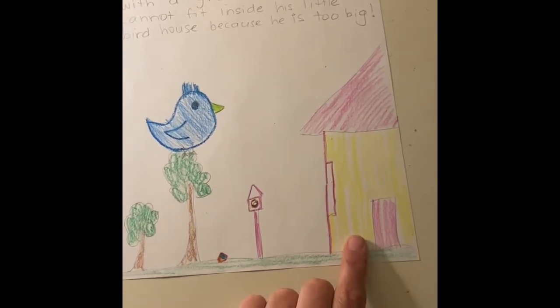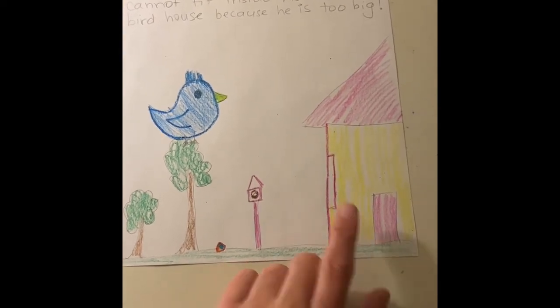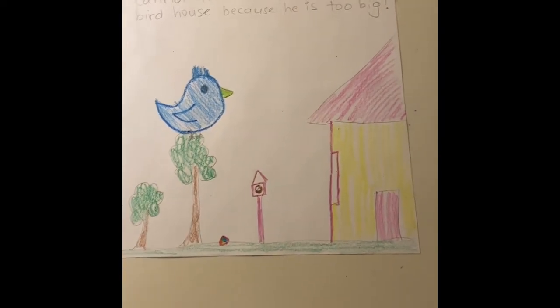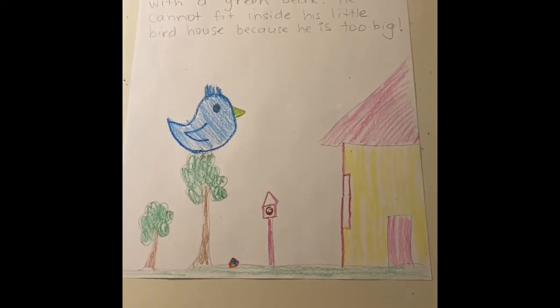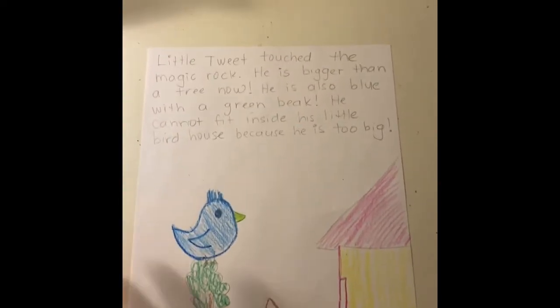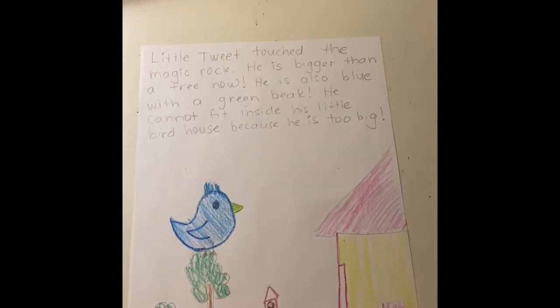If I had time, I was thinking I would draw a person here looking really afraid to see a gigantic bird outside of her house. Like maybe she's standing there with her mouth wide open, like, it's a monster. So if I had extra time, I could add more details like that. So then I had some extra room up here, so I decided to write my story up here. If I didn't have extra room, I just would have written it on the back.